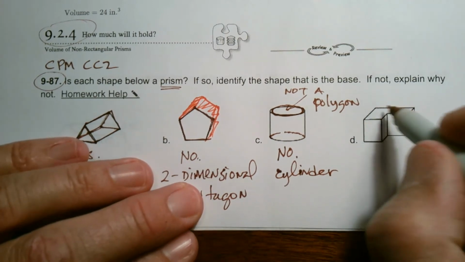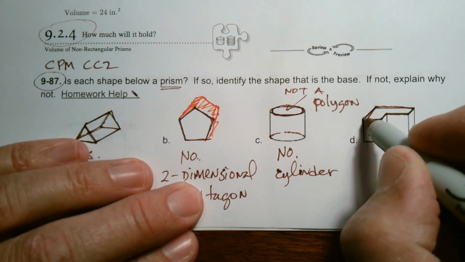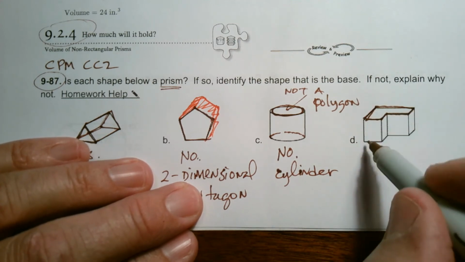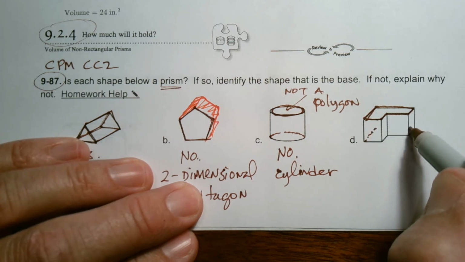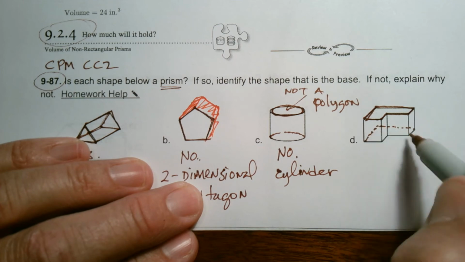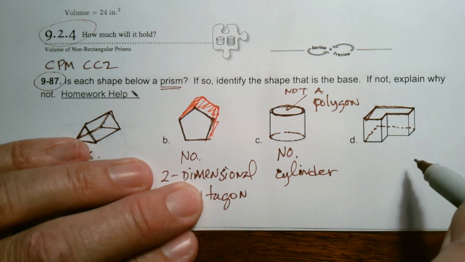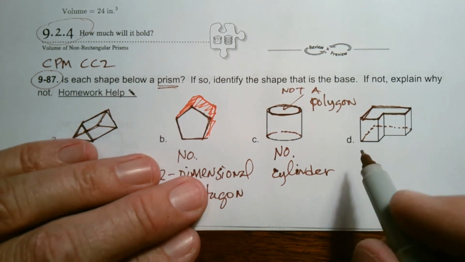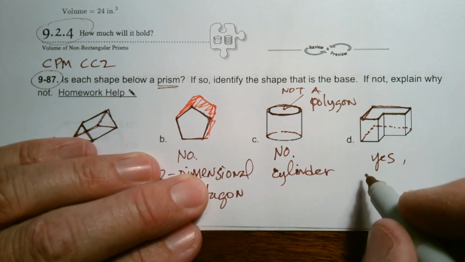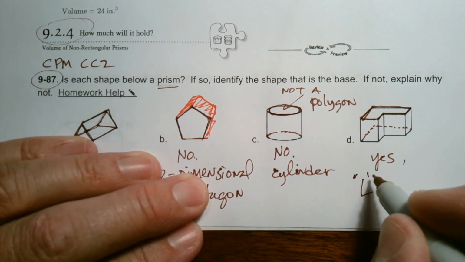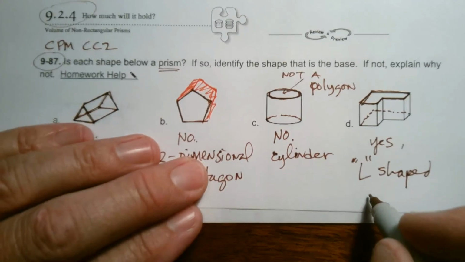This one here, this is a polygon, right? So that shape is an L-shaped polygon. And on the other side, on the bottom of it, it's a little harder to see here, but on the bottom you also have that L-shaped polygon. So both bases are the same L-shaped polygon. And so, yes, this is a prism with an L-shaped polygon base.